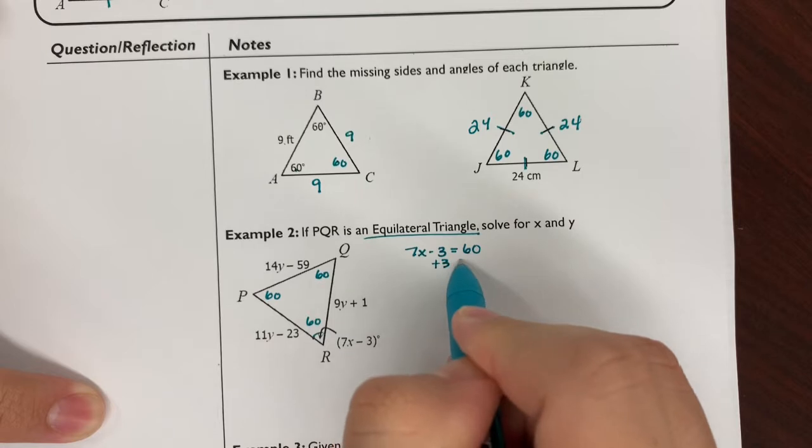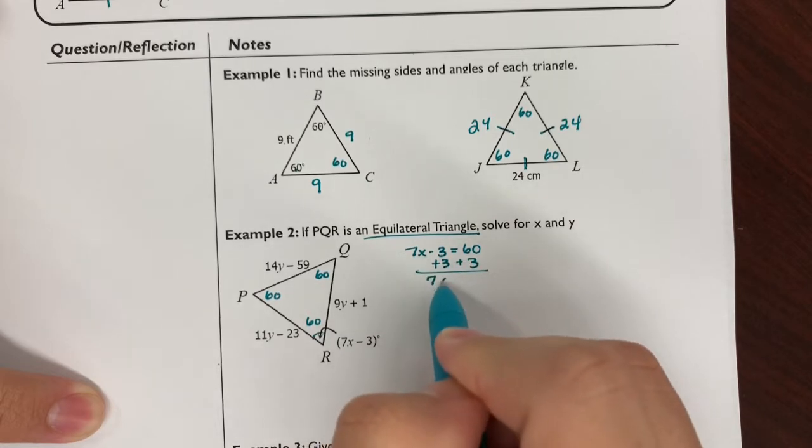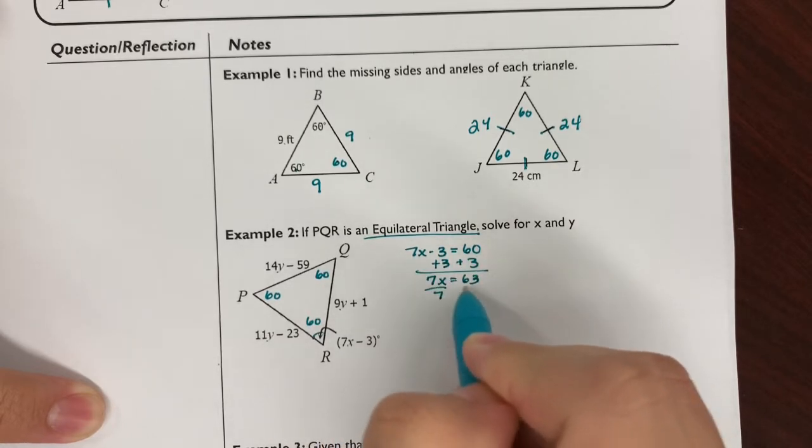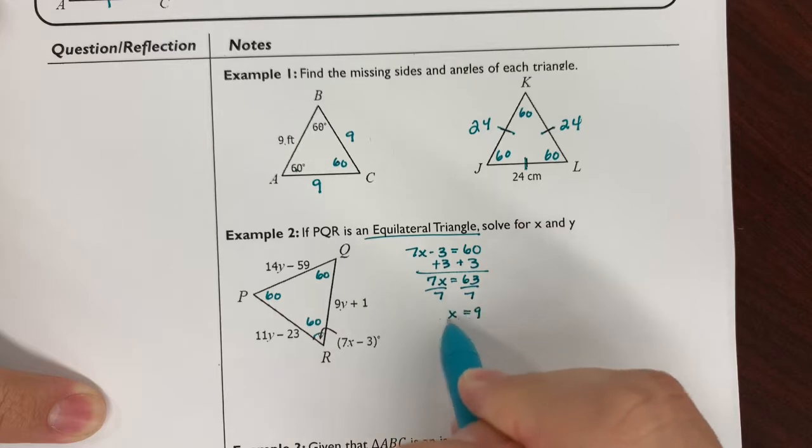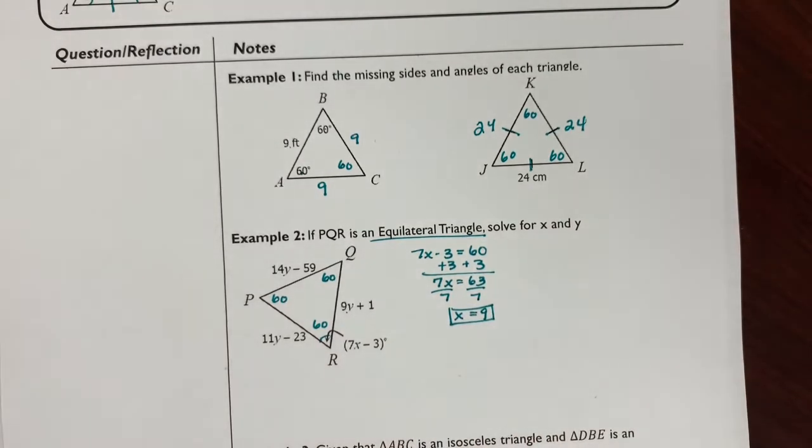So now let's just go ahead and do our basic algebra. So we have 7x is equal to 63. Divided by 7, we get x is equal to 9.